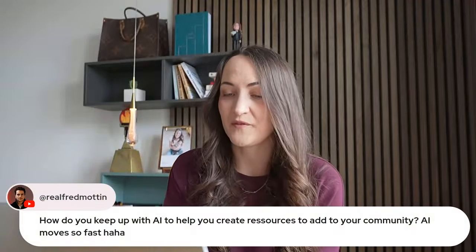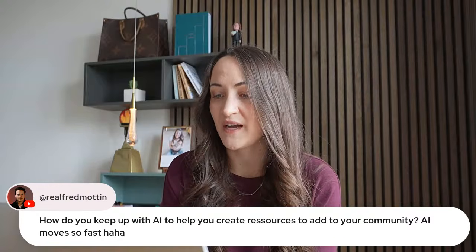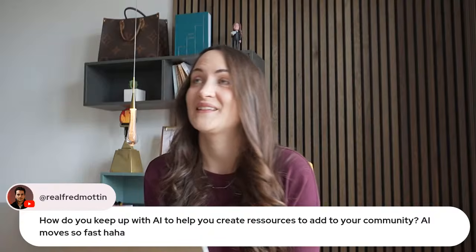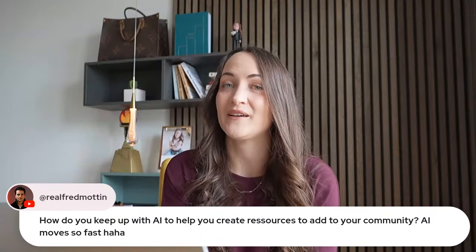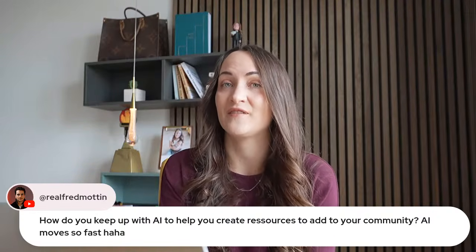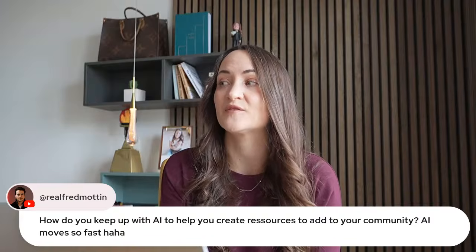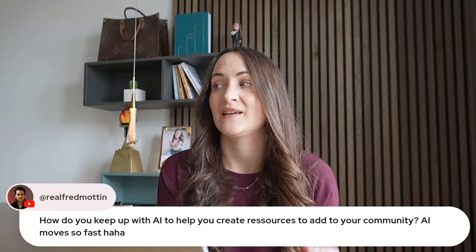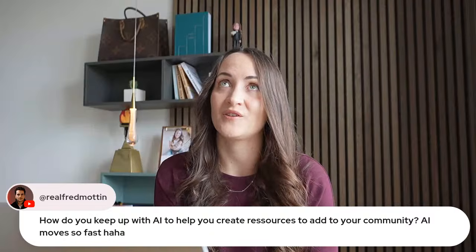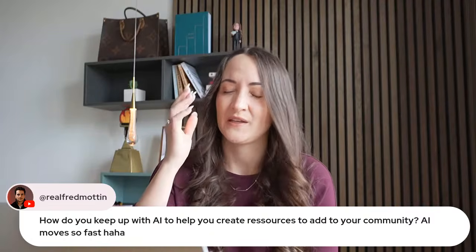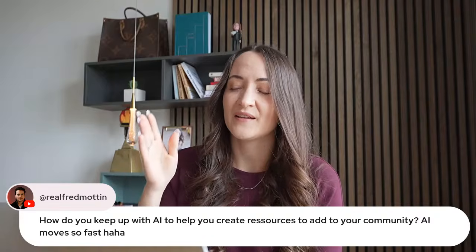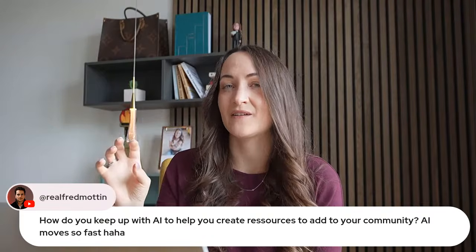How do you keep up with AI to help you create resources to add to your community? AI moves so fast. That's so true. I try to learn every single day about it, and I try to use it every single day. And I try to really push myself to say, is this something I can automate? Is this something that I should learn? And I also try to consume different channels and different perspectives. And I try to pay attention to the industry layer a lot as well.